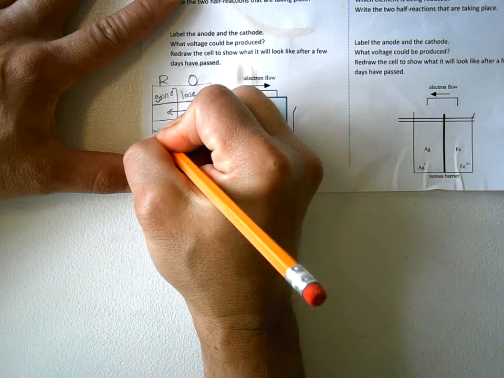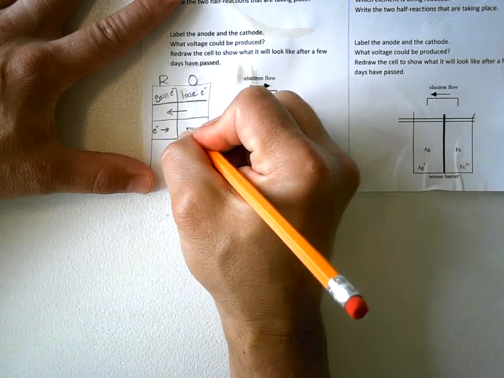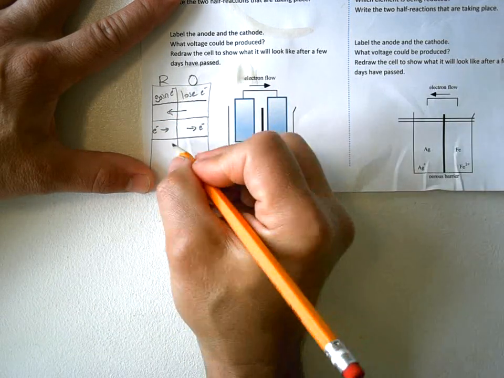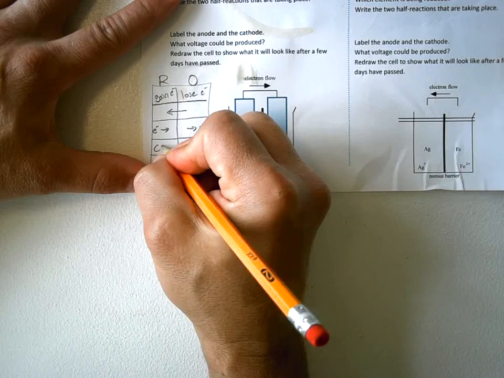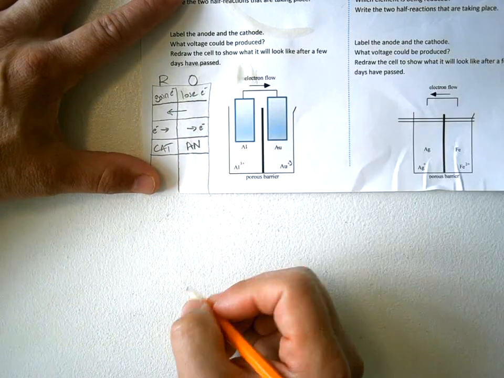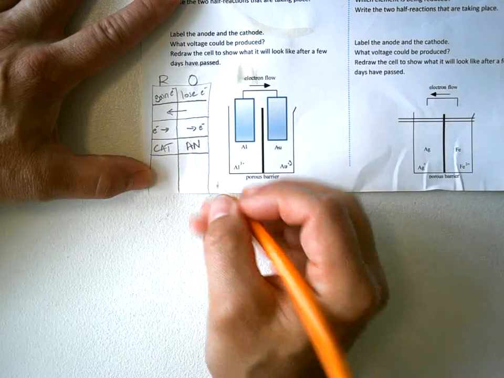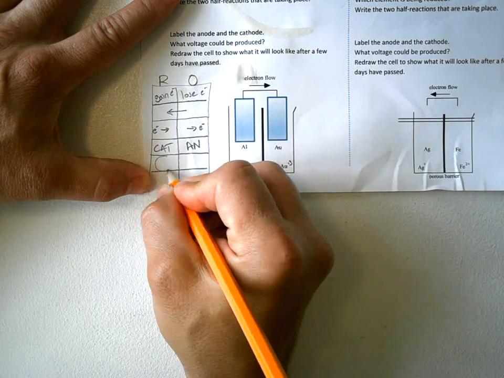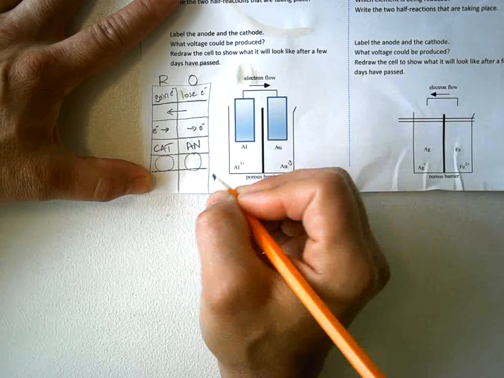The reduction half reaction will have the electrons on the left. This half reaction will have electrons on the right. The reduction half reaction is always called the cathode. The oxidation half reaction is always called the anode. Remember, an ox and a red cat. This is always the highest value, and this is always the lowest value.